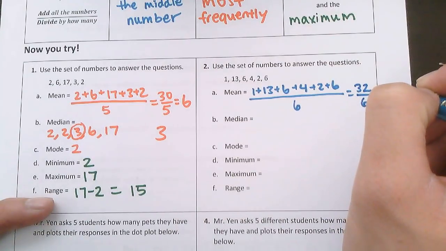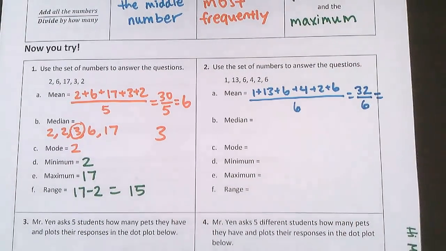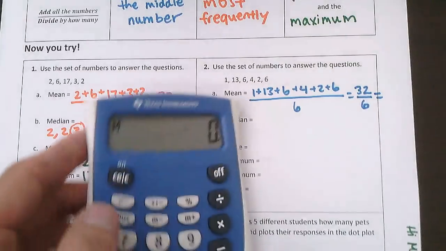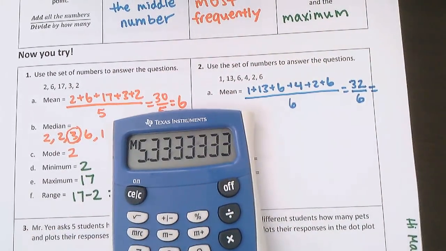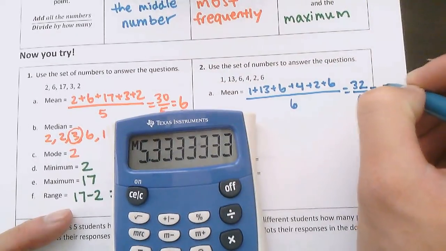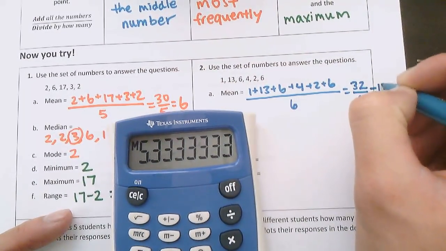32 divided by 6 is not going to be an even number. For this, you can grab a calculator, which I'm going to do right now. 32 divided by 6 is this long number. Let's round it to the nearest tenth, so it's going to be 5.3.